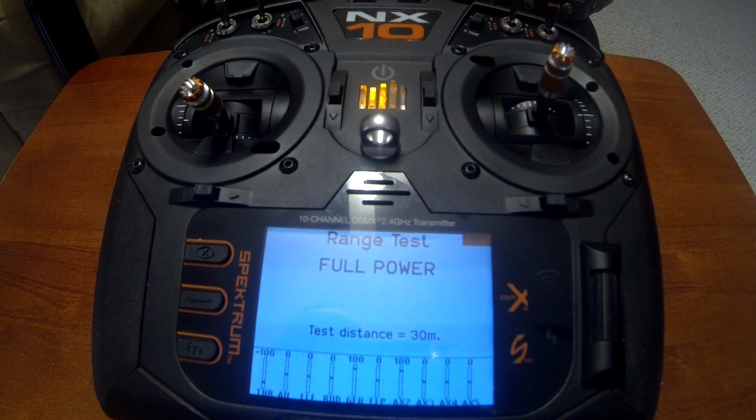Range test you do at 30 meters. So if you don't know 30 meters, you can just get close by doing 30 paces. So you'll walk 30 steps away from your plane, and you want to do this in reduced power mode. These transmitters and receivers can go a very long range, so to make it in a state where it's going to have a frame loss or a hold or just a signal loss, you can't do that at 30 meters if you have full power.